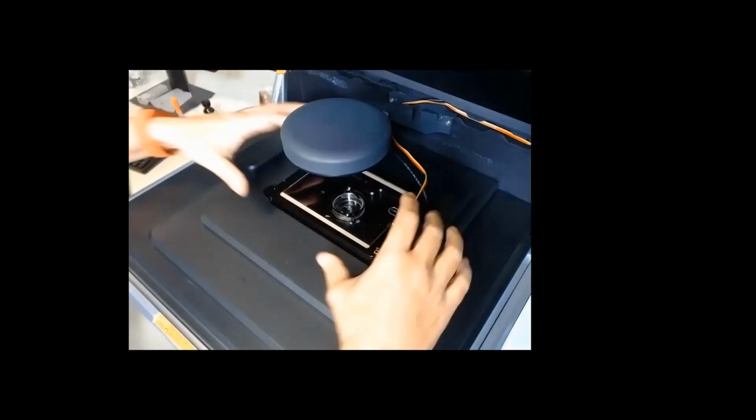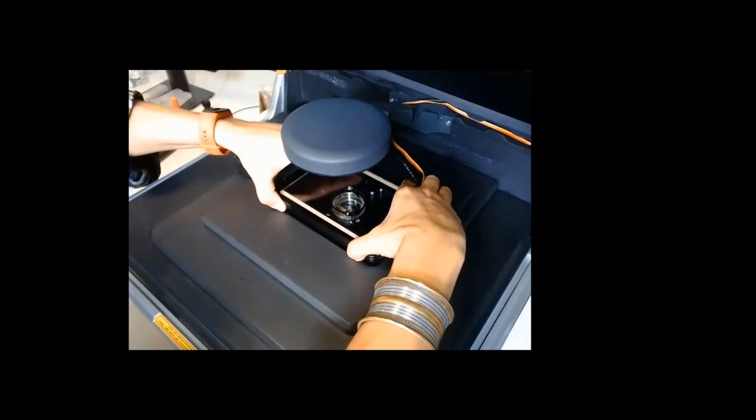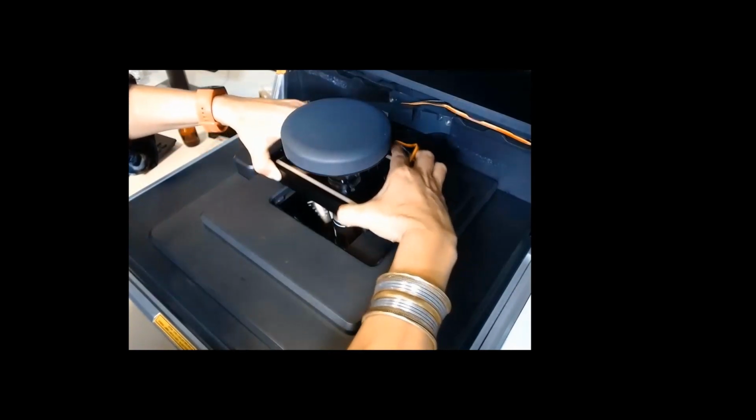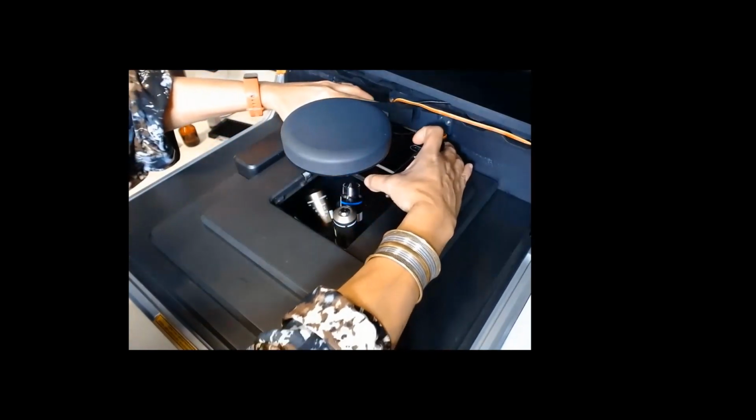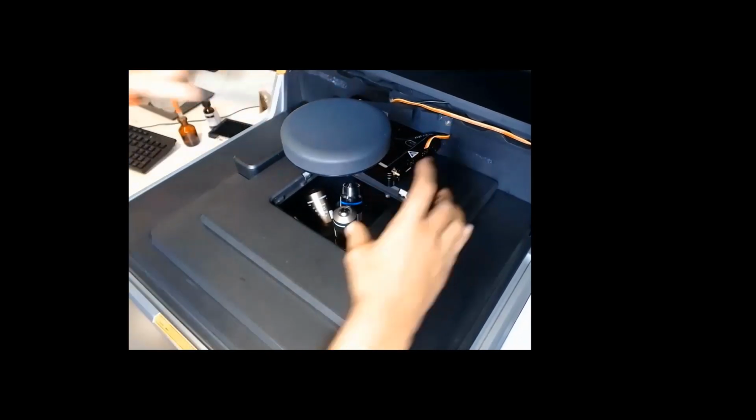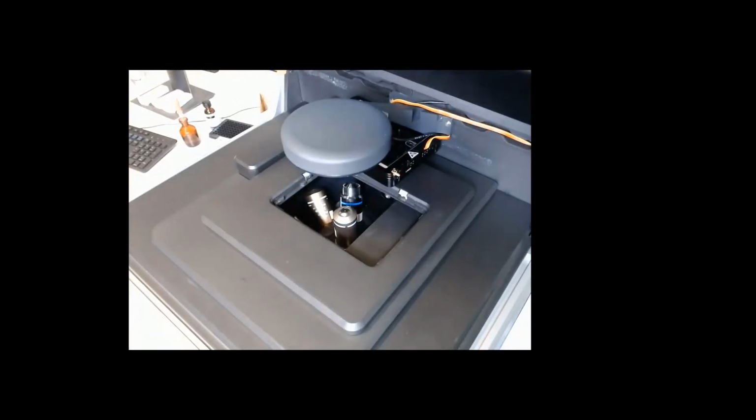And now we are going to move to an oil objective. To move to an oil objective, you have centered your sample where you wanted it to be. You remove the incubator and place it on the side. And on the Fusion software, you press that you want to move to an oil objective. The objective will escape Z and will move to the oil position.